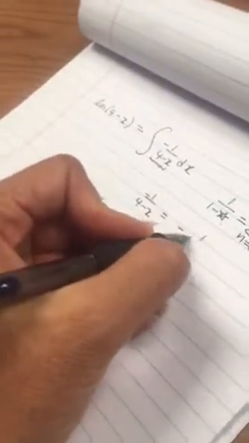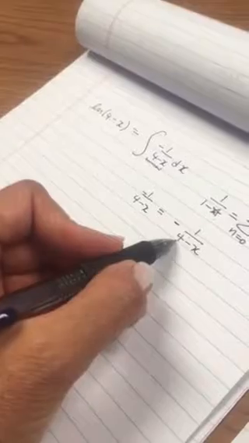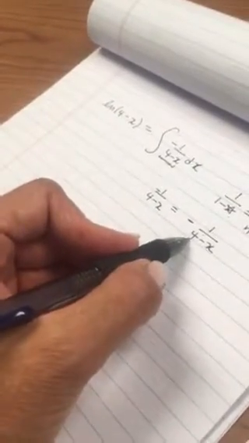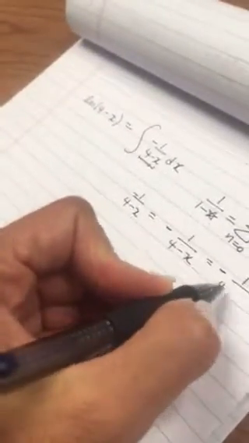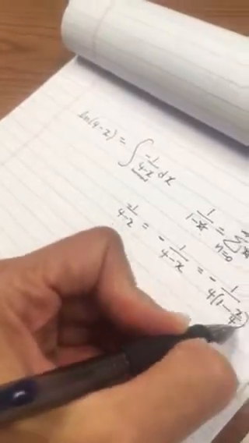Now that's closer, but how can we make it look like 1 over 1 minus star? Well, if we factor out a 4, that'll make this a 1 here. So let's write it as minus 1 over 4 times 1 minus x over 4.